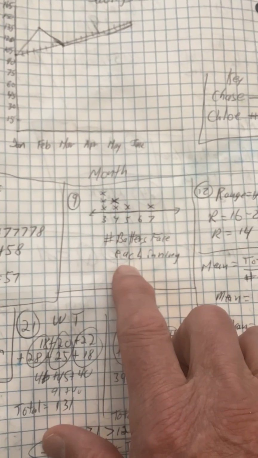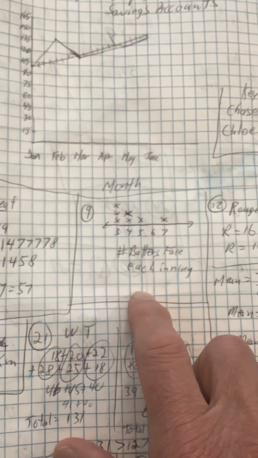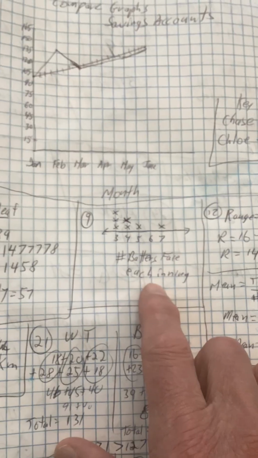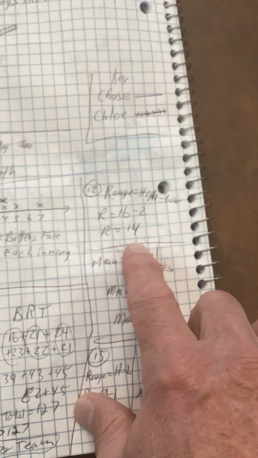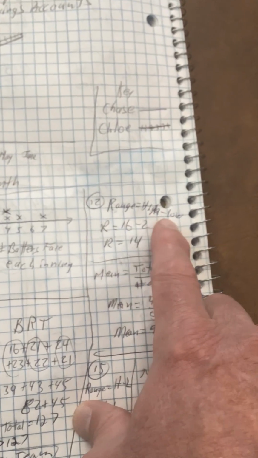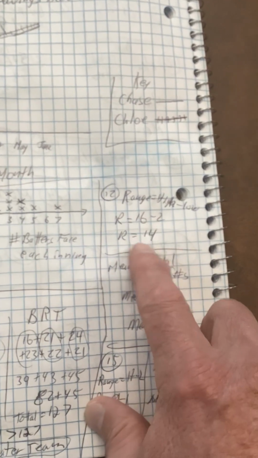Number 9, I just made a line plot here, number of batters faced each inning. Number 12, I found the mean and the range. I always say, write your formula and plug in. So the range was, the high was 16 and the low was 2, so your range is 14.